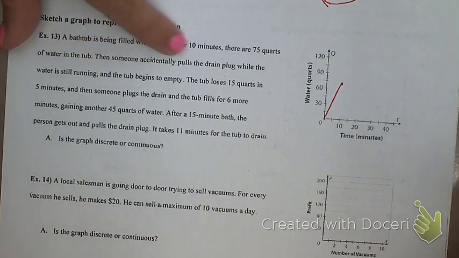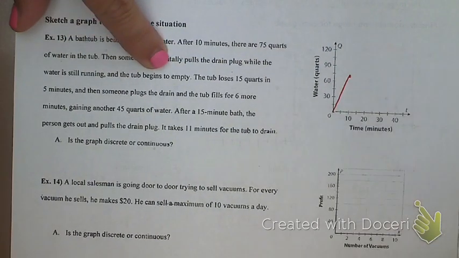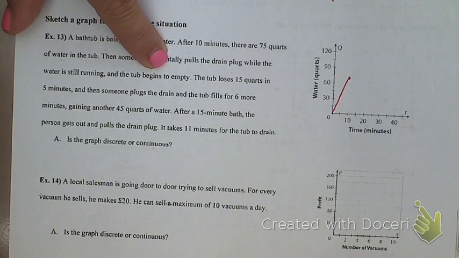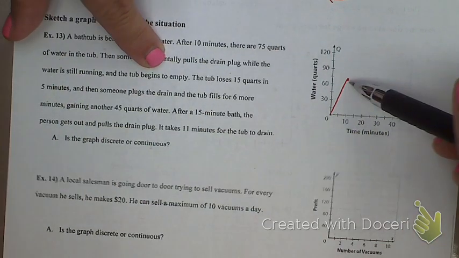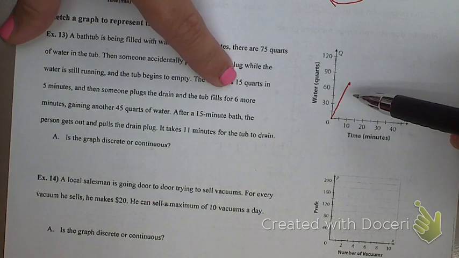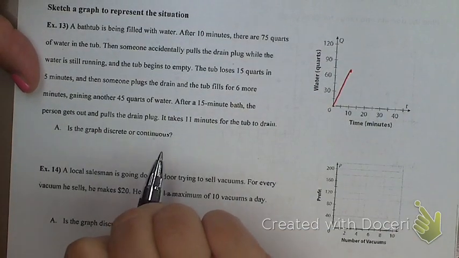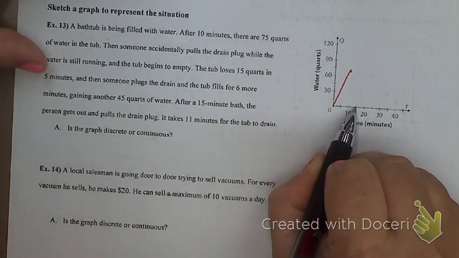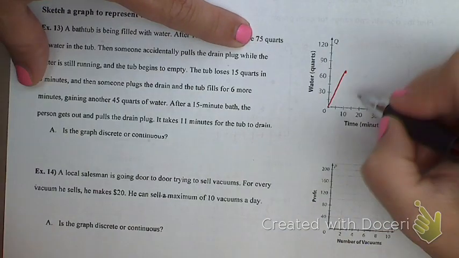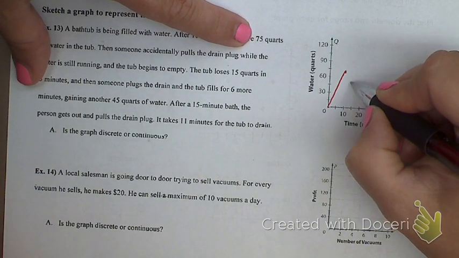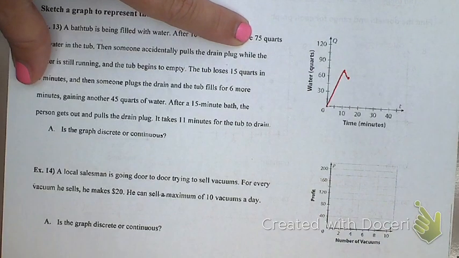Then somebody accidentally pulls the drain plug while the water is still running, and the tub begins to empty. So what's going to happen here? It's going to go down, right? The tub loses 15 quarts in 5 minutes. So what does that mean? At 5 minutes later, we are now 15 quarts below where we were, which was 75. So where am I at 15 minutes? 60. So that's a steep little section.